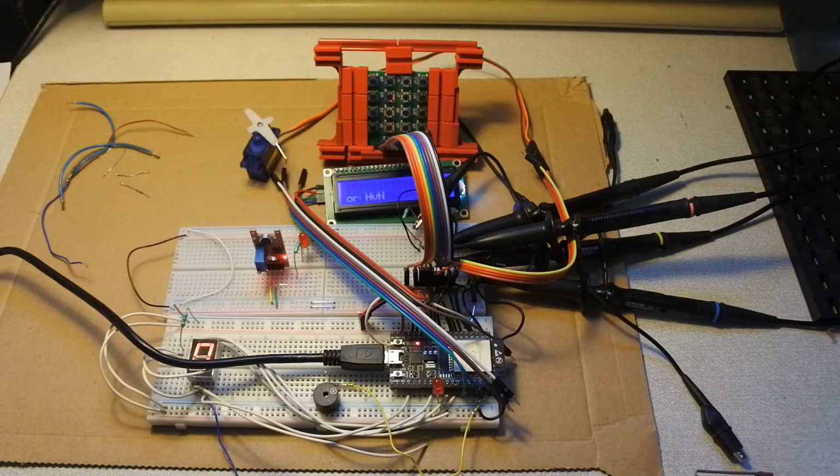And with that, I thank you for watching. So buzzer solved, servo motor working, keypad not solved at all. Signals are unexplainable.